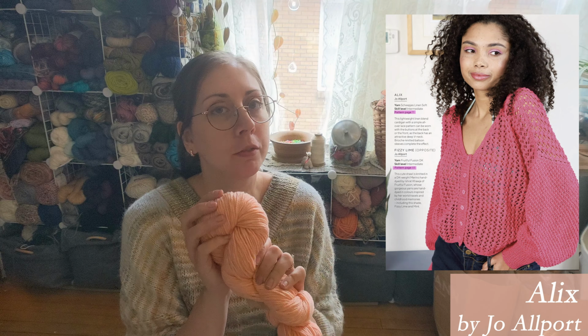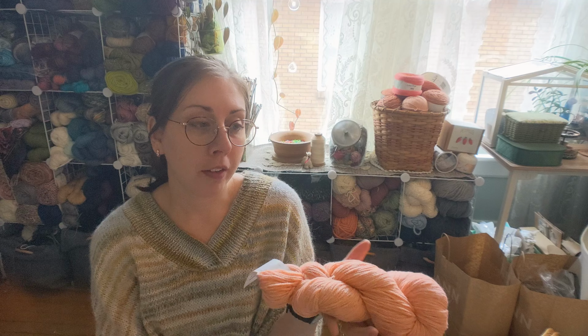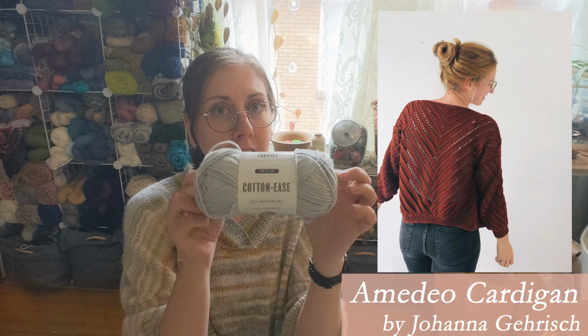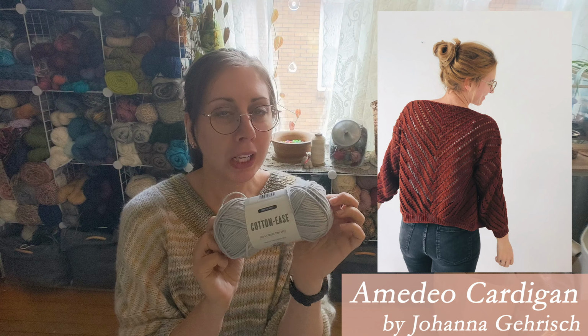Last year, I found a pattern in Knitting Magazine called the Alex cardigan that I really, really loved, and I decided at the time that I wanted to use this yarn for it. I do have a sweater quantity that I bought from Knit Crate, obviously back when they were open, but also long before they went out of business when they just had a sale. It's really, really pretty. It's the perfect spring weight of yarn, color of yarn. I've just been saving this for spring, and I decided a long time ago I was going to earmark it for that Alex cardigan. I'm planning on making the Amadeo cardigan out of this Cotton Ease in Lunar Rock.